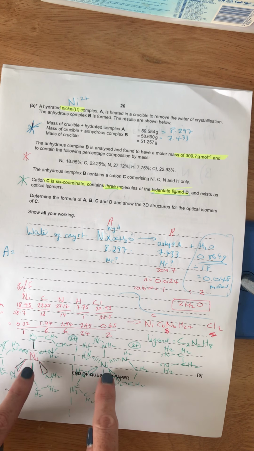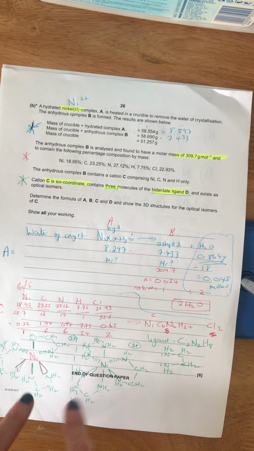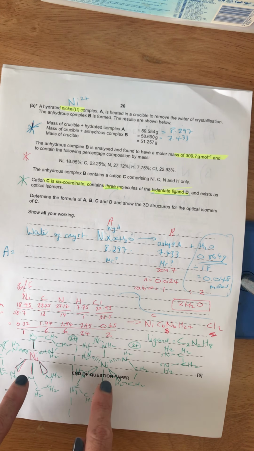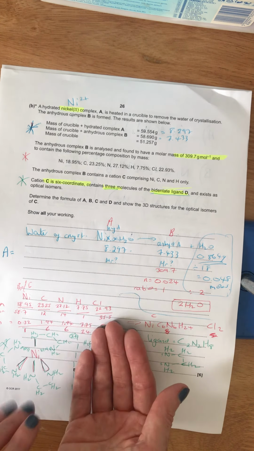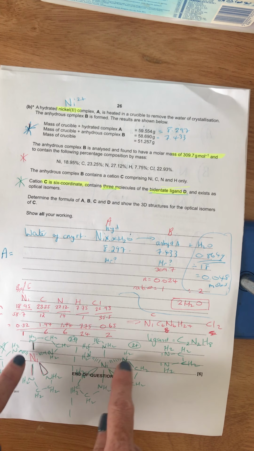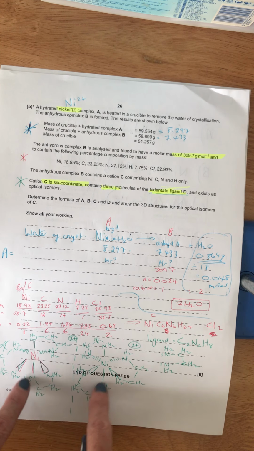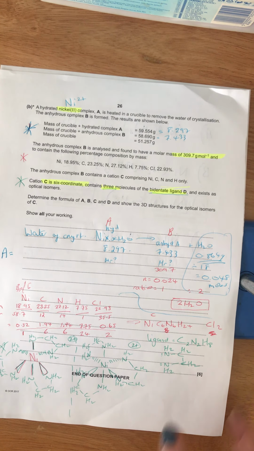So I've drawn this bit out. It exists as optical isomers, so they want you to draw the optical isomers. There's your nickel, there's your en ligand, so there's one side, and then the mirror image, and that is the other ligand, and then this ligand's here, and you can see those mirror images.